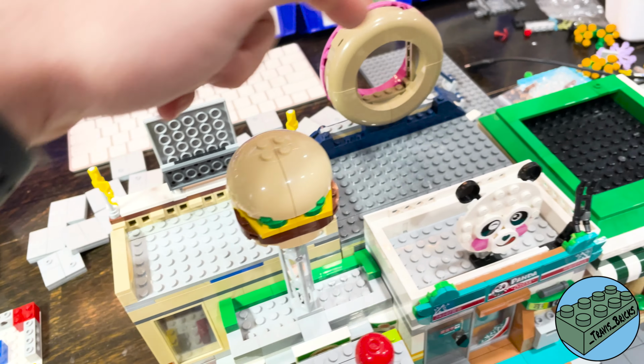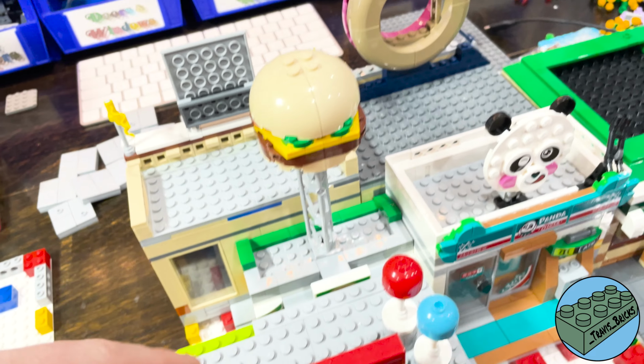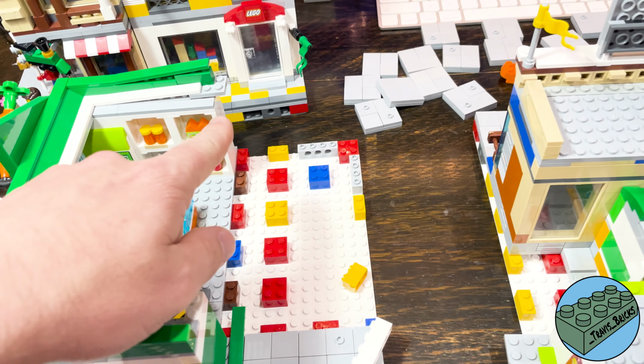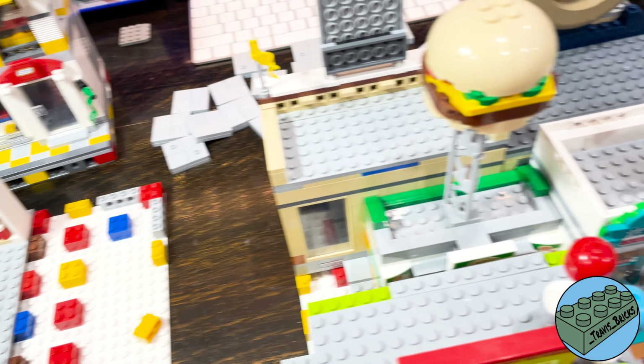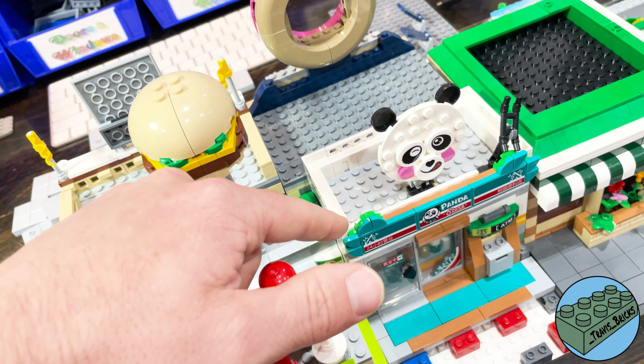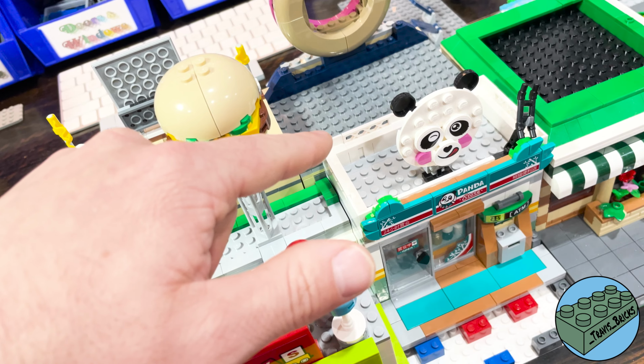All of these modules popped right out really easily. This module, not so much. As you can see, I had to destroy the backside of the grocery store, and this one not so much because it's shared with this. You can see this one's only 6 studs wide rather than 8 studs wide.